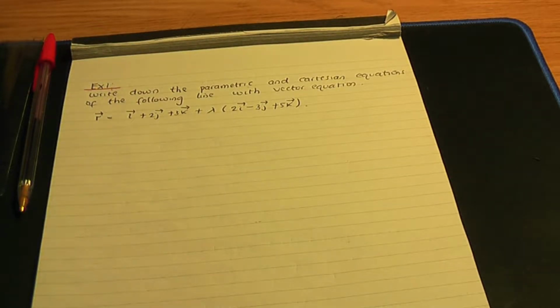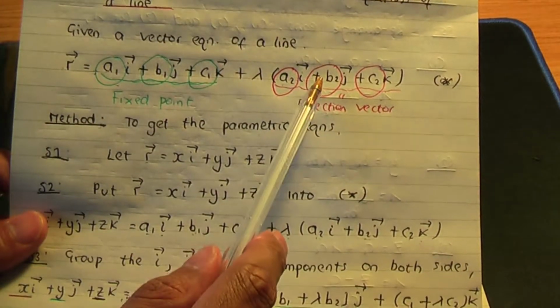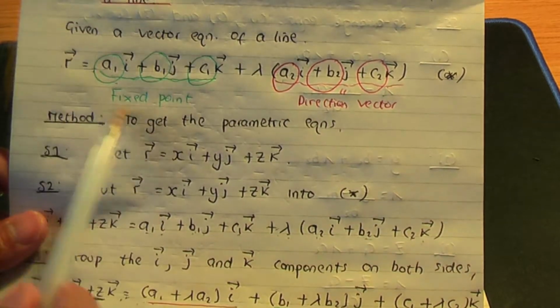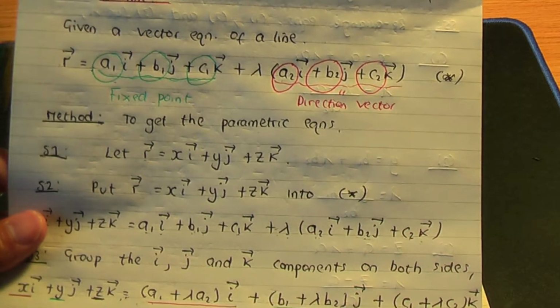If you watched the previous video, this is the vector equation of the line, this is what we call the direction vector, and this is the fixed point vector, or the position vector of a fixed point on your line.